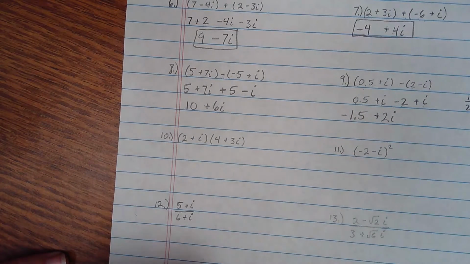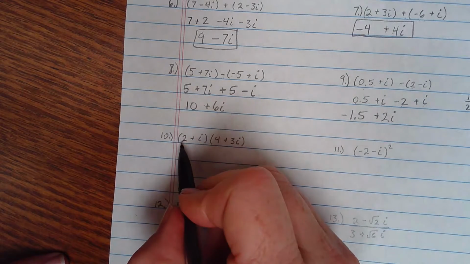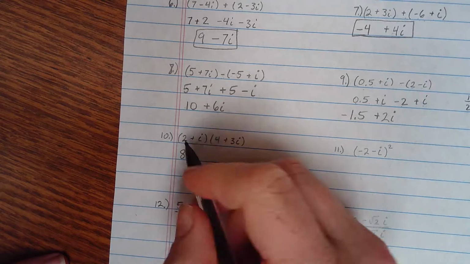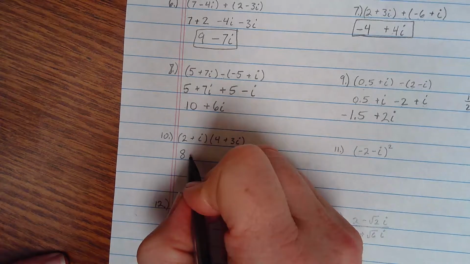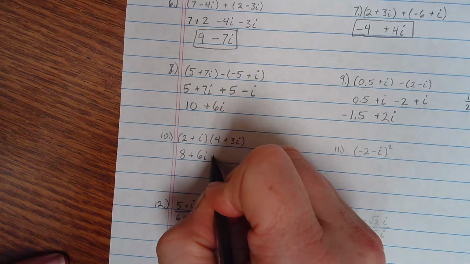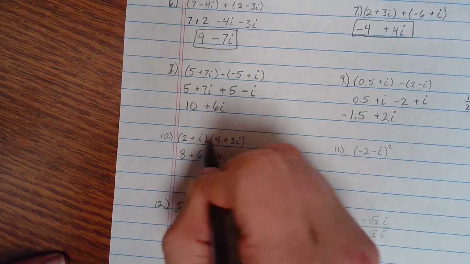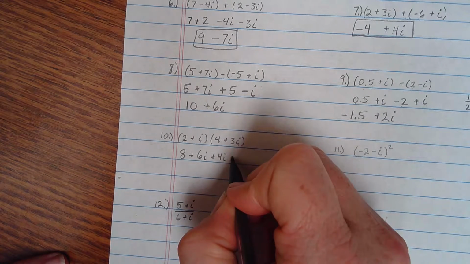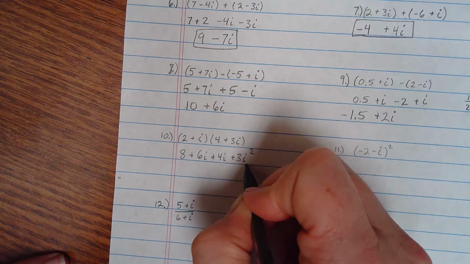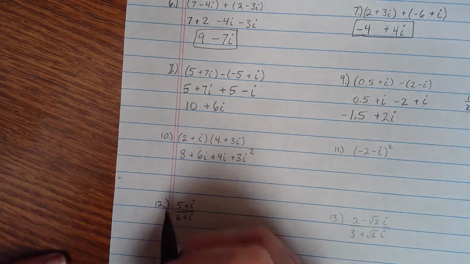Now we're ready to do some foiling. Here I'm going to FOIL, and I'm going to do the first, that's 8, the outer plus 6i, the inner plus 4i, and then the last, which is plus 3i squared. Don't forget your squared, that changes things.